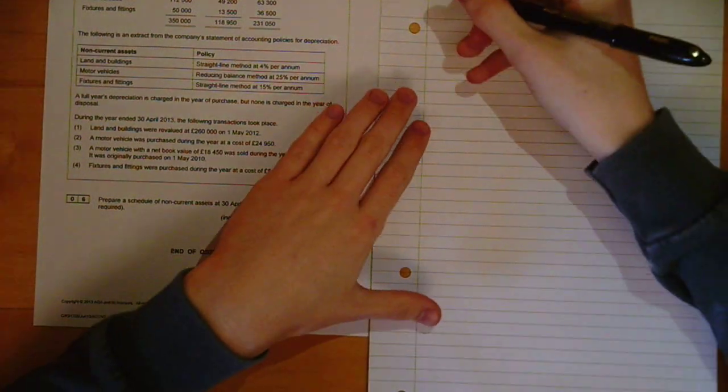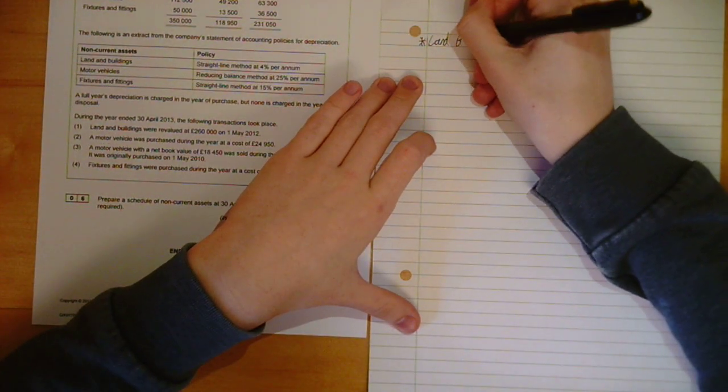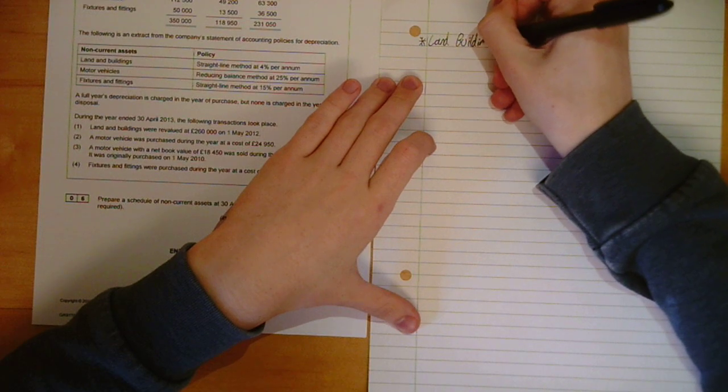So, always we start with the workings because you'll have no chance, especially in second year, if you can't do workings out, especially in complete records. If you can't do working out, you've basically got no chance. So, anyway, we're going to start off with our land and buildings information.